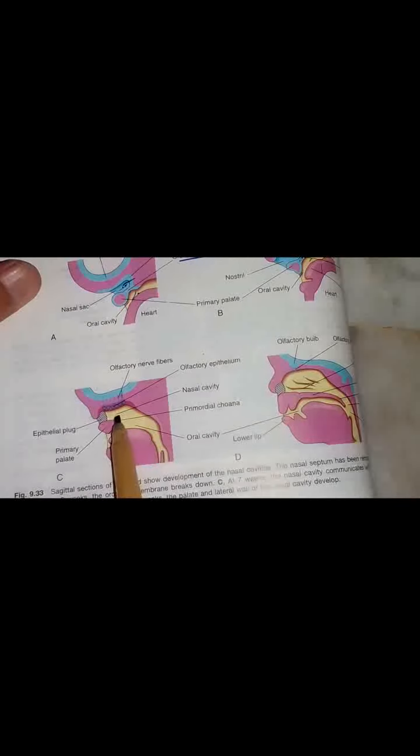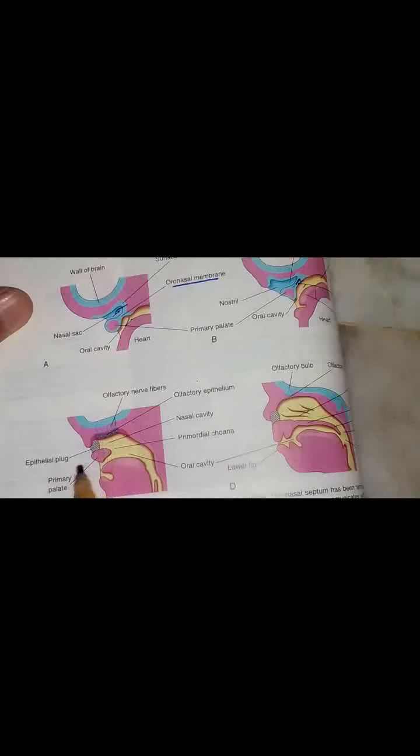At the end of six weeks, this oronasal membrane ruptures, and a communication is produced between the nasal sacs, meaning nasal cavity, and the primitive oral cavity. This is the diagrammatical representation of development of nose.